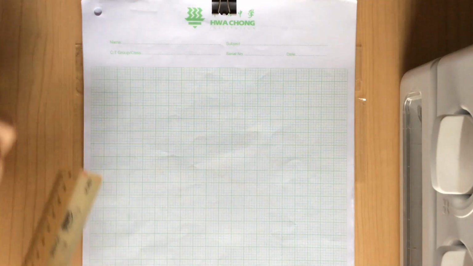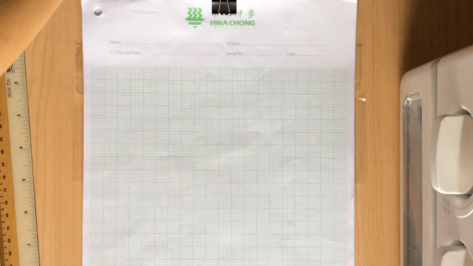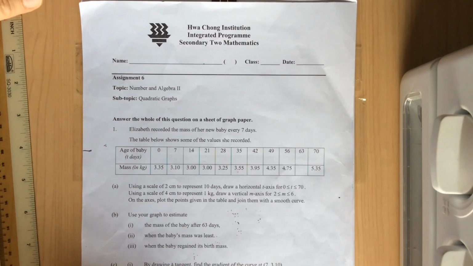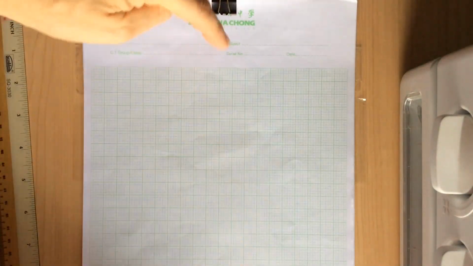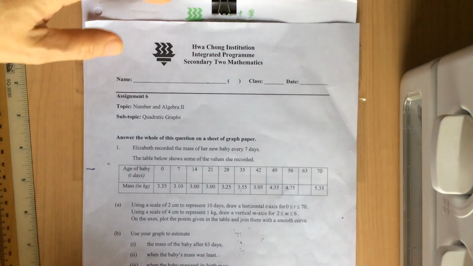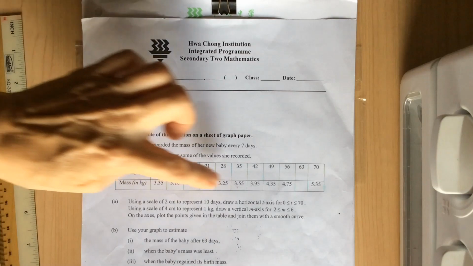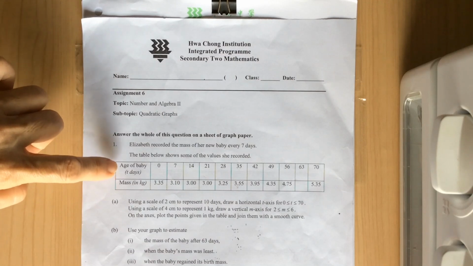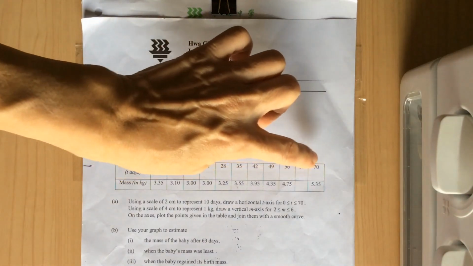Okay, today I'm going to show you how to draw a curve. Usually when you want to draw a curve, the question gives you a table. In the past, when you did the linear graph, you always drew a cross in the center, right? But this time round, every time you want to draw a graph, you have to read the question and see. For example, like this one, you want to draw a graph which is h against the mass. The h starts from 0 to 70.